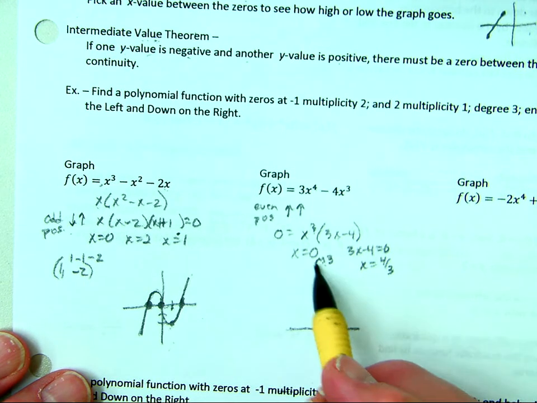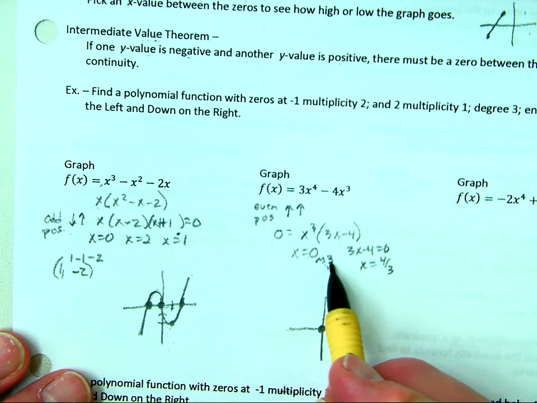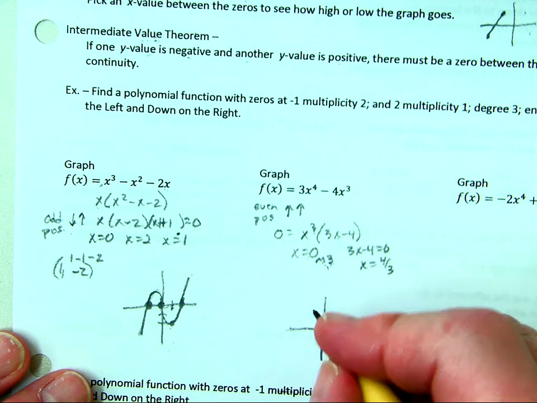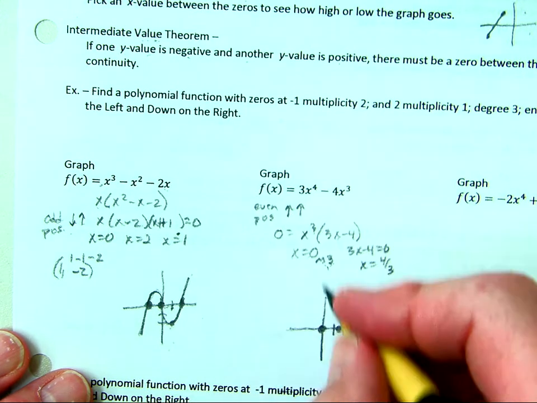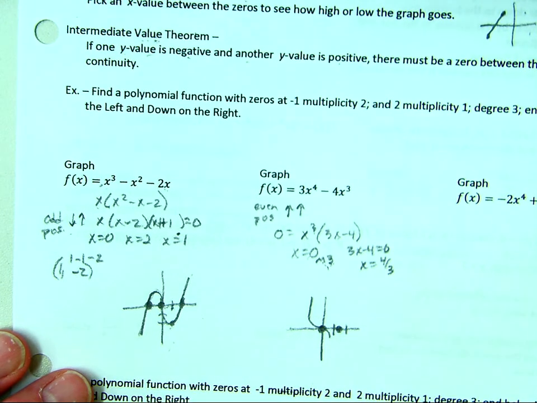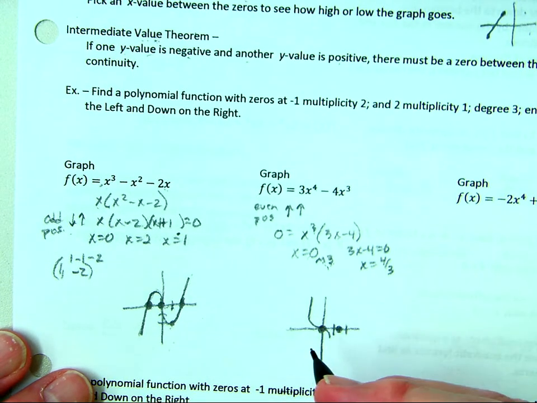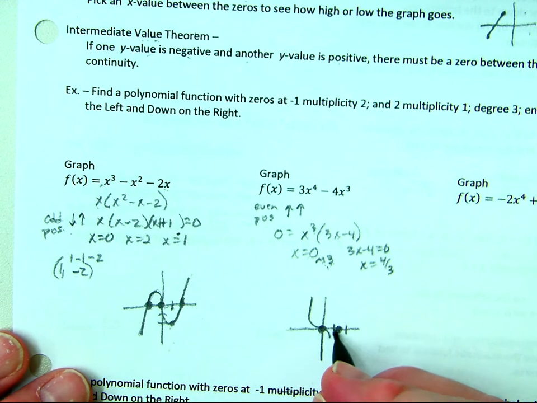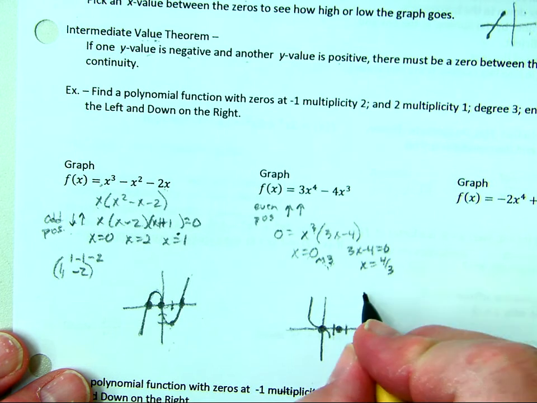So here, this multiplicity is 3, so as it goes through here, we're up, so it's coming from up. We're going to swerve over there when that multiplicity is 3 instead of passing straight through. Then we're going to go down. If we want to know how low, this is a pretty tight space. We probably wouldn't have to find it, but let's plug in 1 anyway.